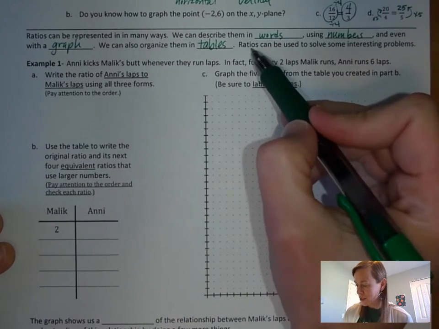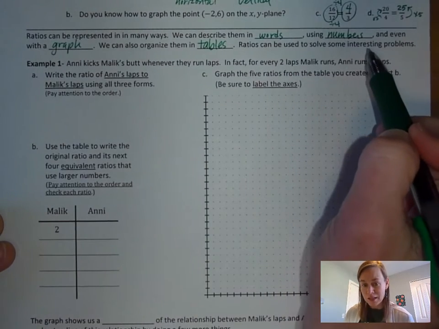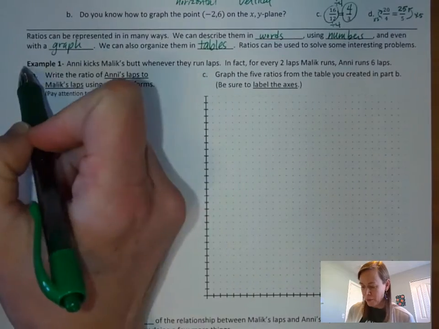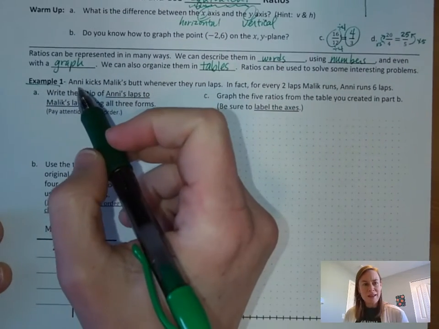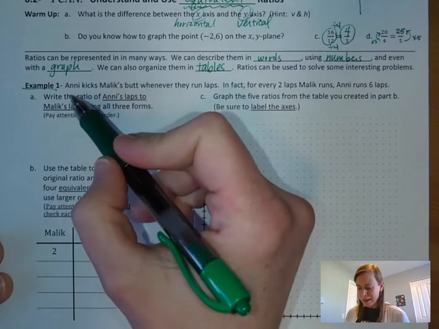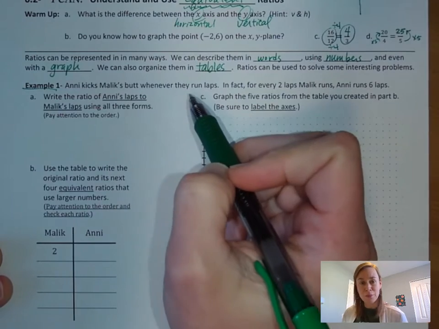Keep on going. Ratios can be used to solve some interesting problems. Example 1. All right, let's read about Annie and Malik here. Annie kicks Malik's butt whenever they run laps.